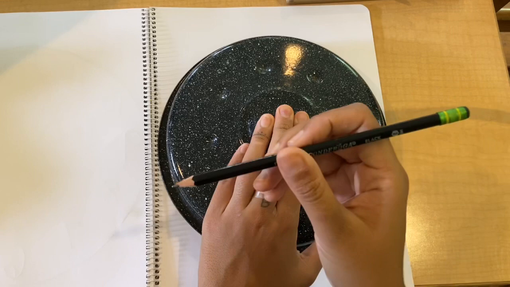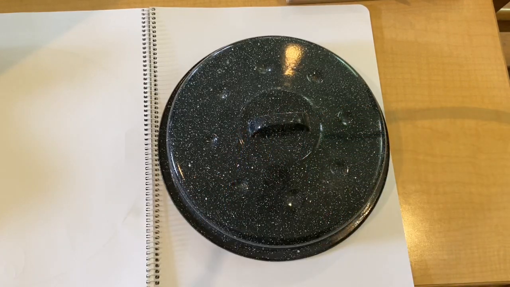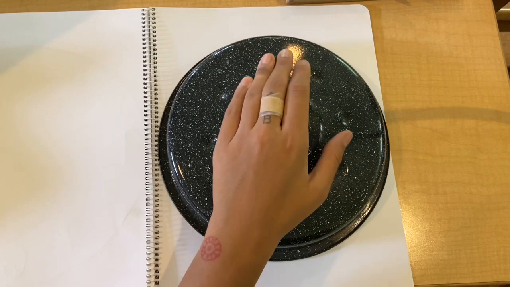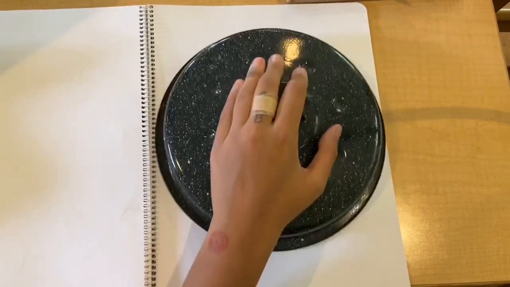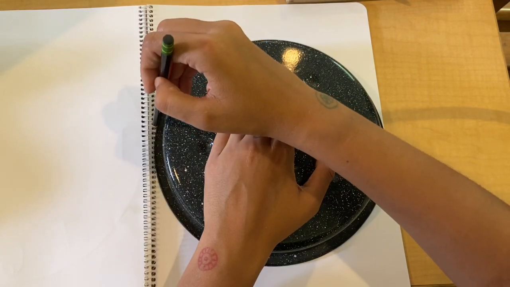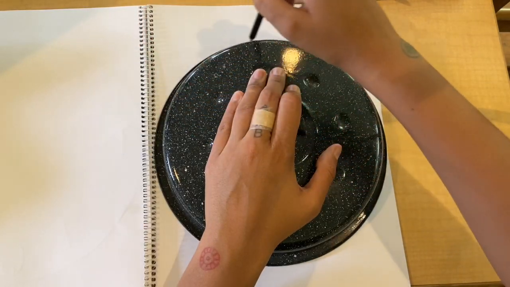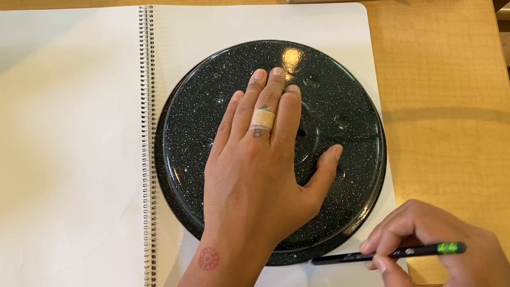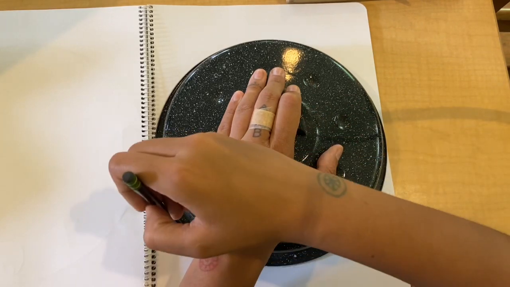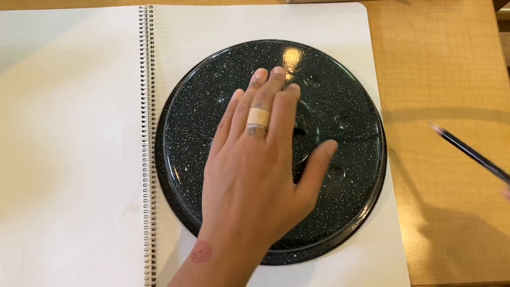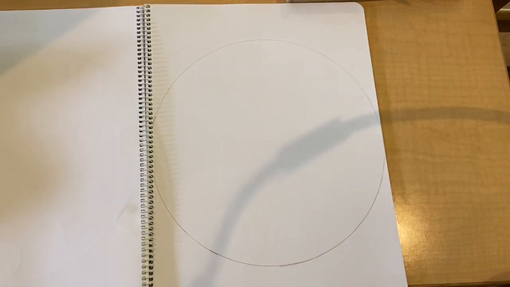And very lightly with your pencil, let's trace around. So now the trick to tracing around is the hand that's holding the object should be pressing down so it doesn't slide everywhere. So press down, and with your hand in the pencil, trace lightly. And this whole time I'm pushing with this hand so it doesn't slip. And that should give you a very nice circle. Like that. It's a nice light one, but that's good. We want it to be light.